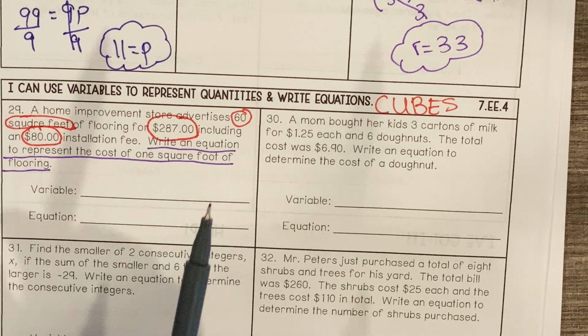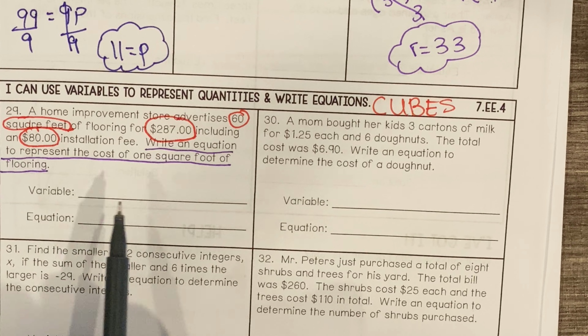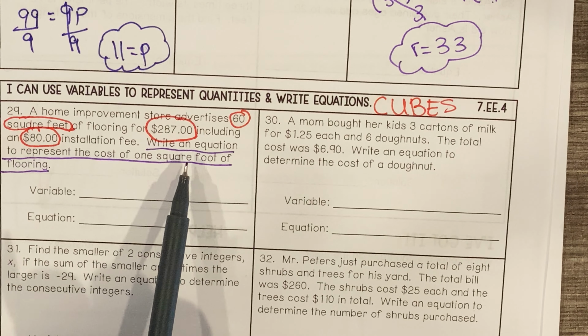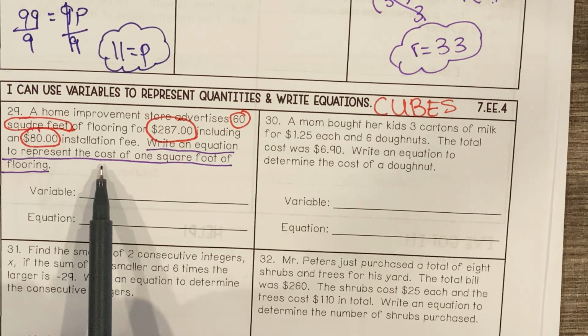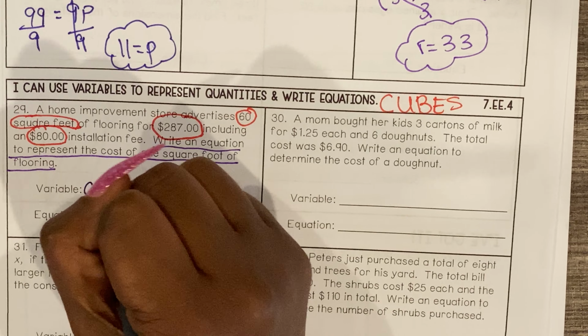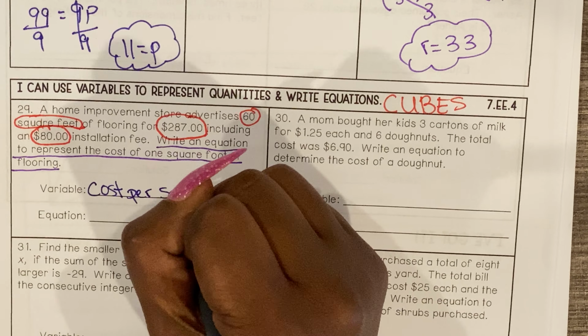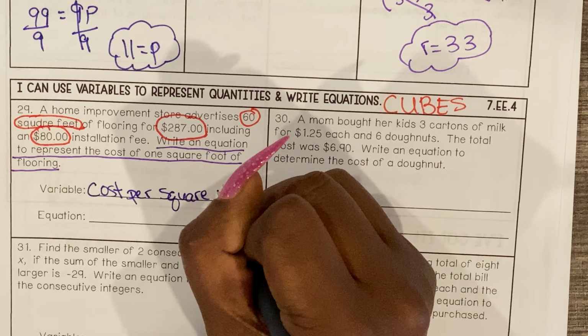Okay. 1 square foot. So that means we need to know the cost of 1 square foot. So we would write cost per square foot.